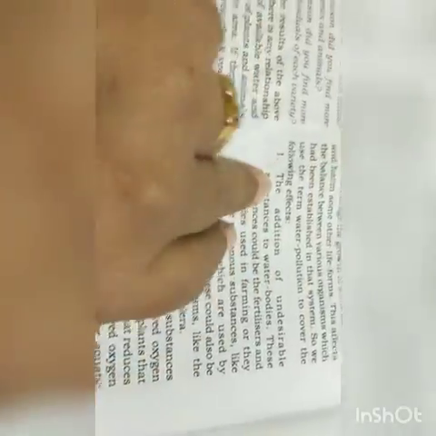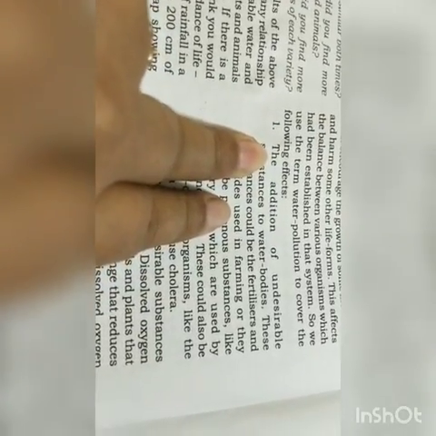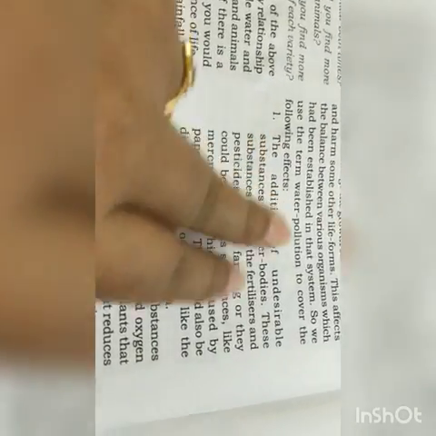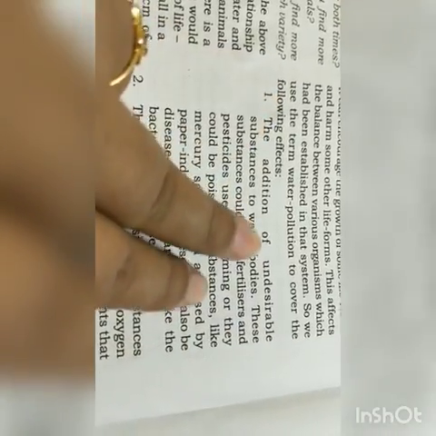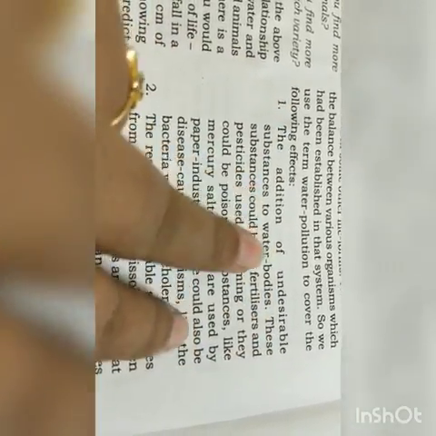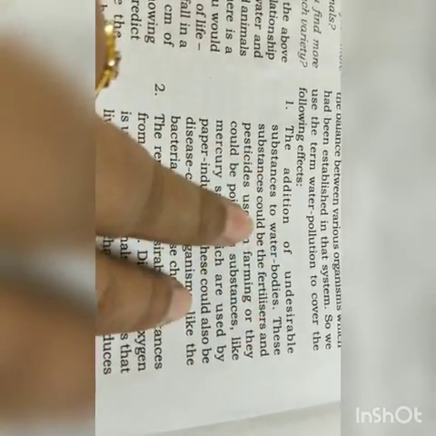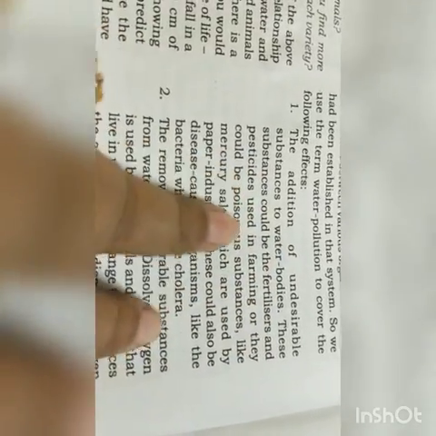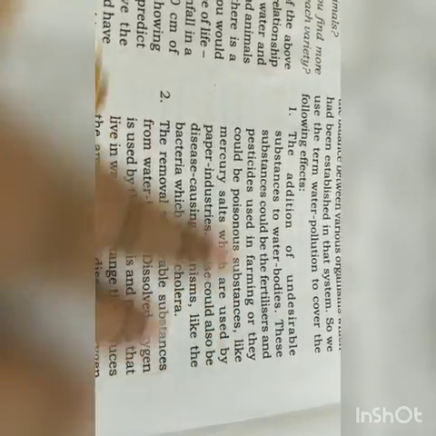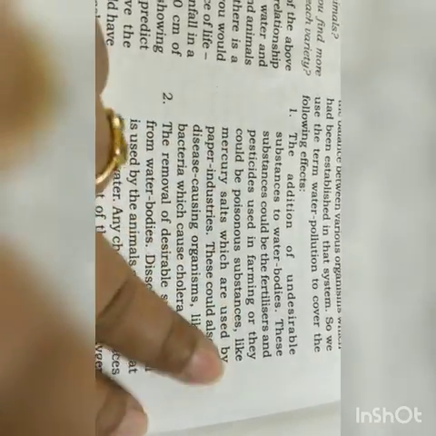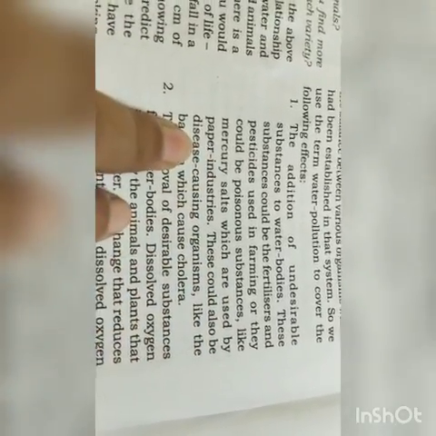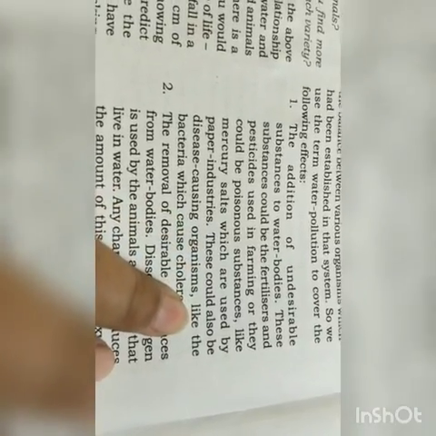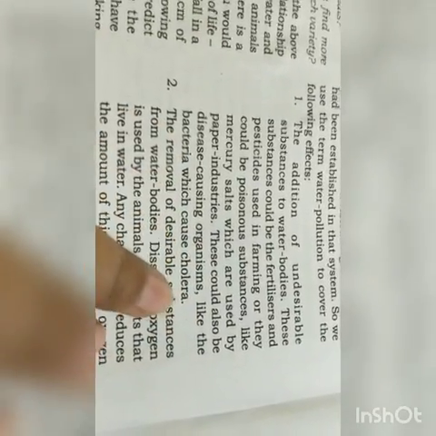And here we'll now learn what the effects are. Water pollution covers the following effects. The addition of undesirable substances to water bodies. These substances could be the fertilizers and pesticides used in farming, or they could be poisonous substances like mercury salts which are used by paper industries. This could also be disease-causing organisms like the bacteria which cause cholera.